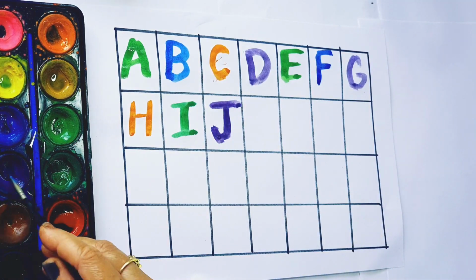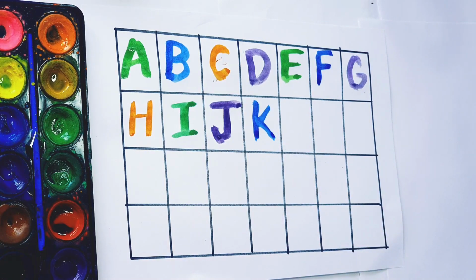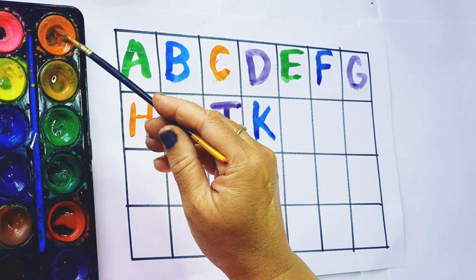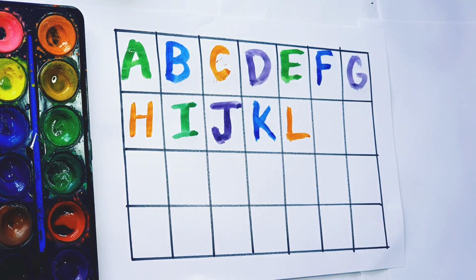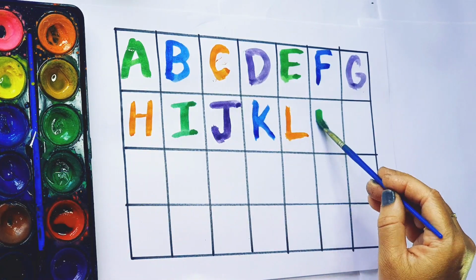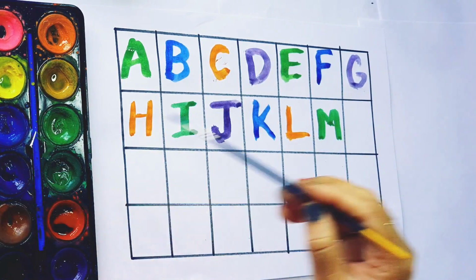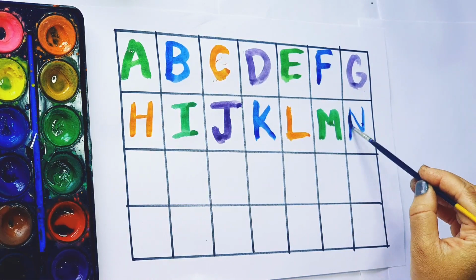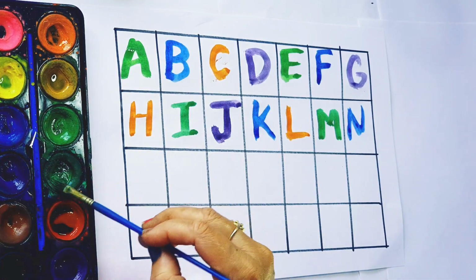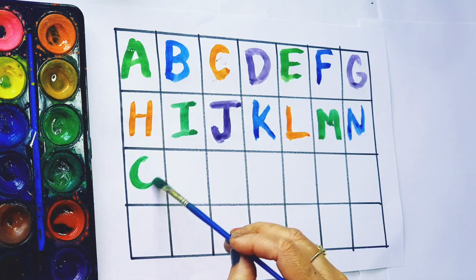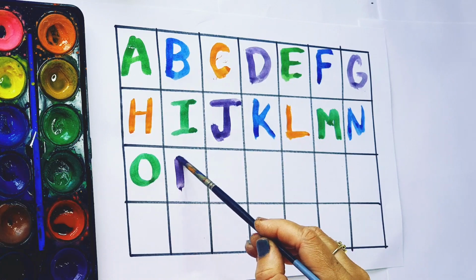J for joker. K for kite. L for lemon. M for mango. N for nose. O for owl.